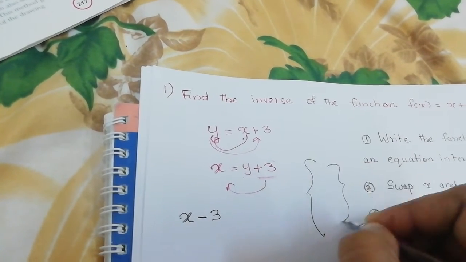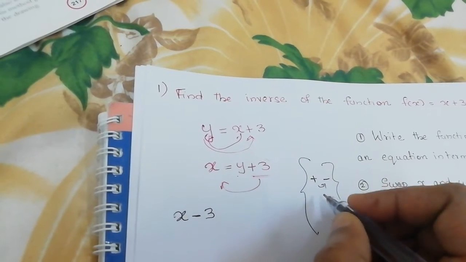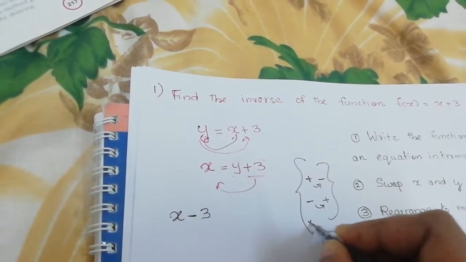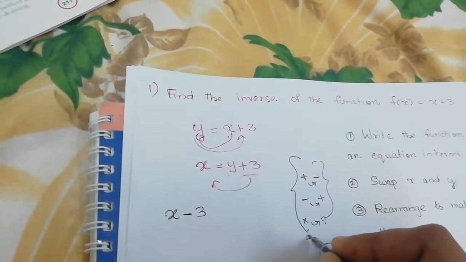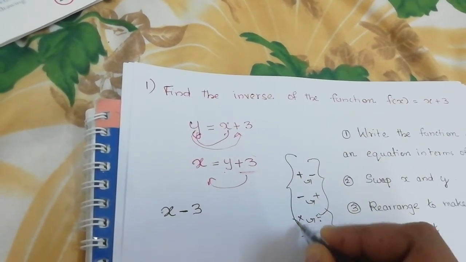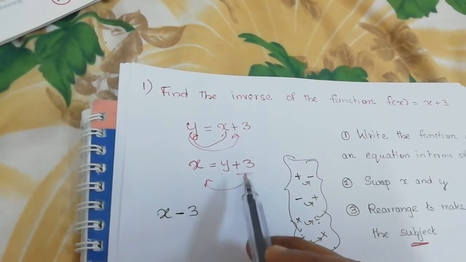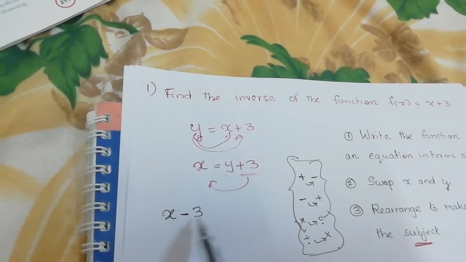We have learned it before. When you are moving to the next side, addition will become subtraction, subtraction will become addition, multiplication will become division, and division will become multiplication. Okay, so this is the form. So you are moving this positive 3 to the next side, it becomes negative 3.